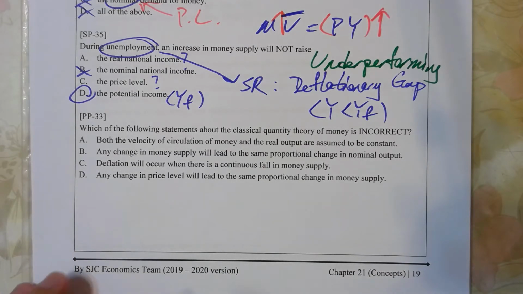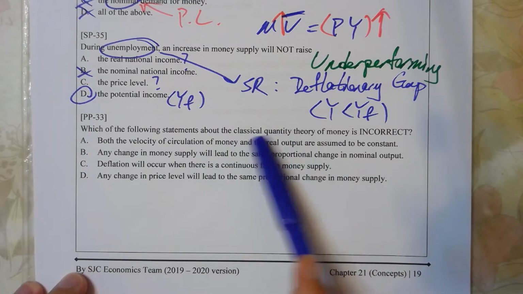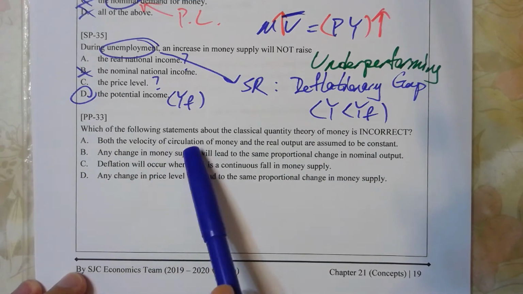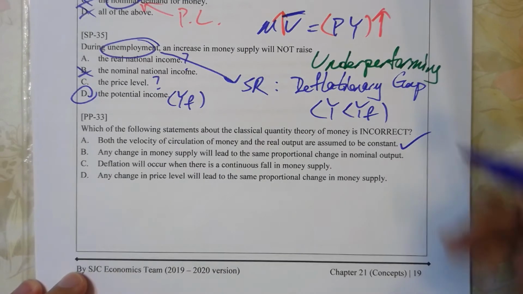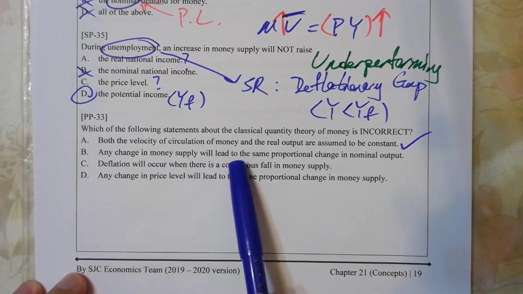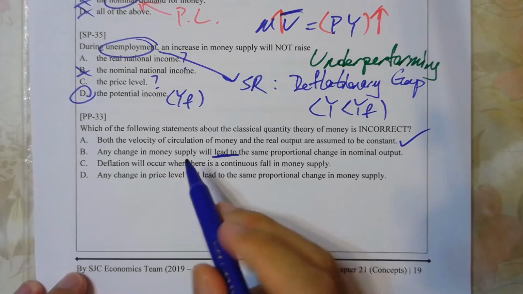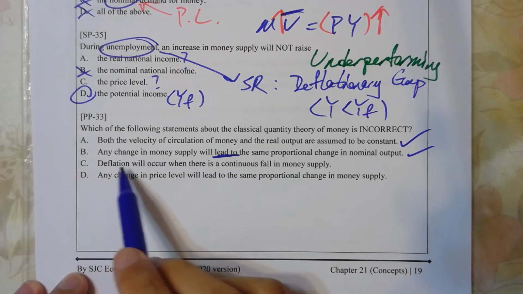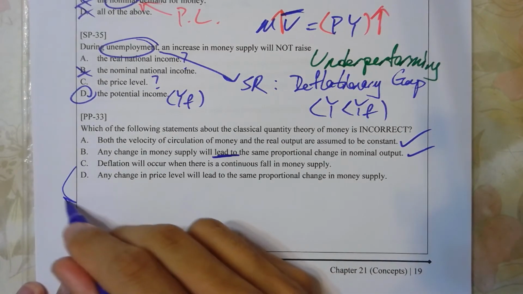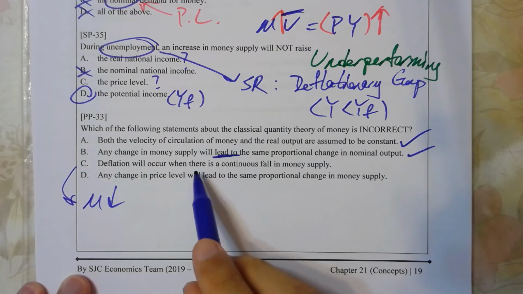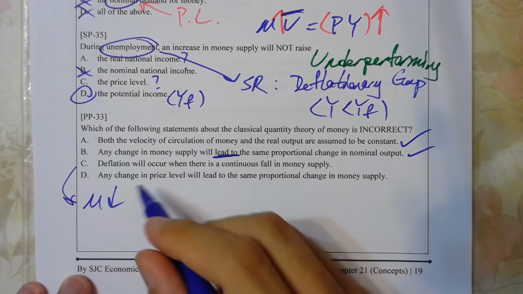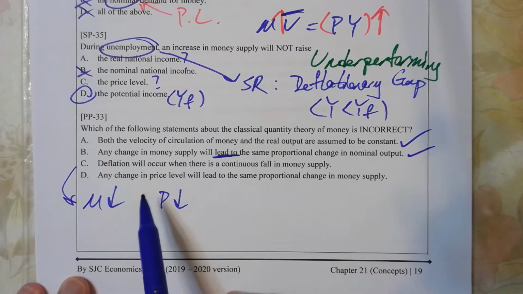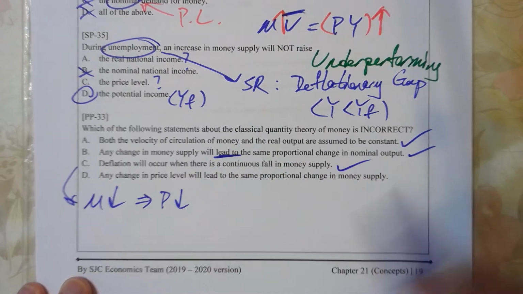Practice paper. We are talking about which statement about classical long run is incorrect. Velocity and real output are assumed to be constant. Correct. A change in money supply leads to the same proportional change in nominal output. Correct. Deflation meaning money supply decreases? No. Deflation means price level decreases. When there is a continuous fall in money supply, yes. This is QTM, right? So answer is D.